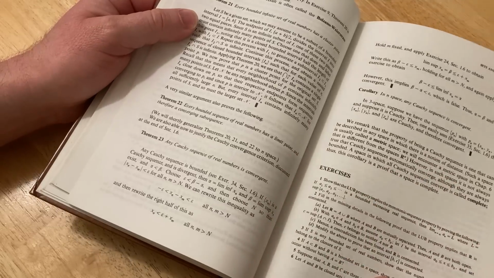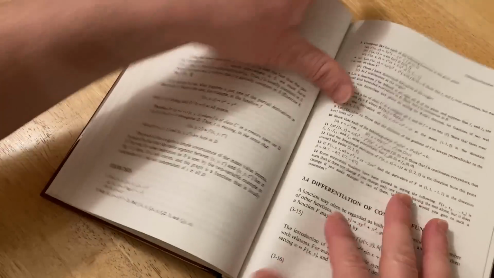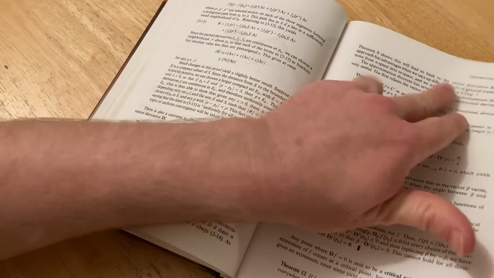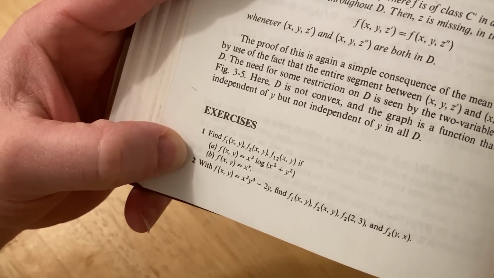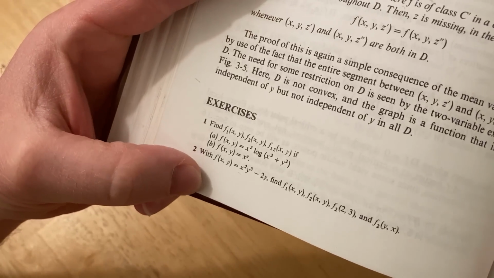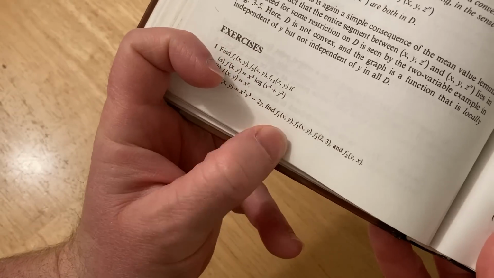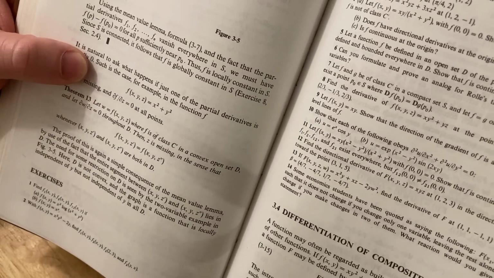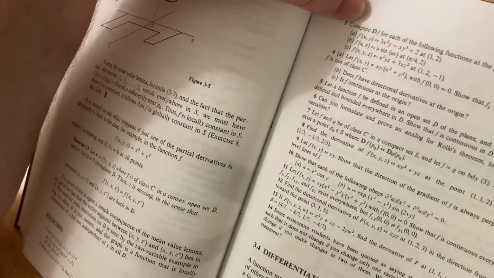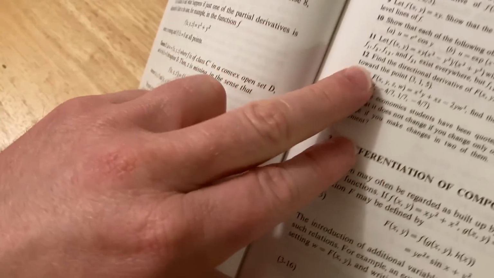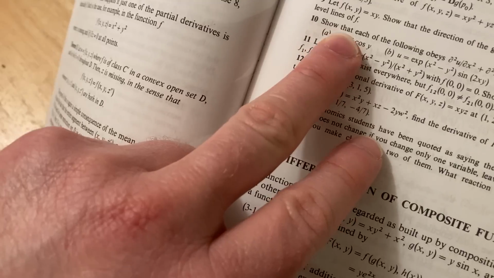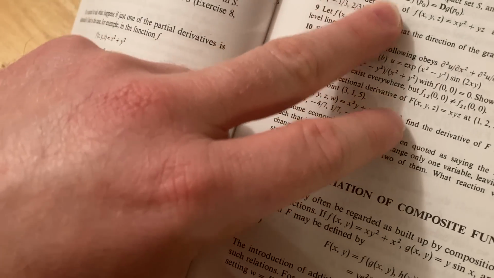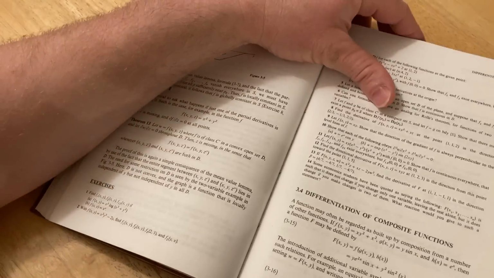Let me see if I can find some more. Let's go to another section. Here's the section on differentiation. Here's the first exercise. It just wants you to find some partial derivatives. Same thing here, more partial derivatives. Here it wants a directional derivative. And then down here you get some proofs, well, no, directional derivative. Here's a show, so it's kind of like a little proof. Most of these are computational, not too many proofs in that section.